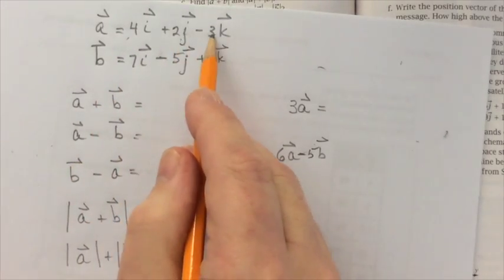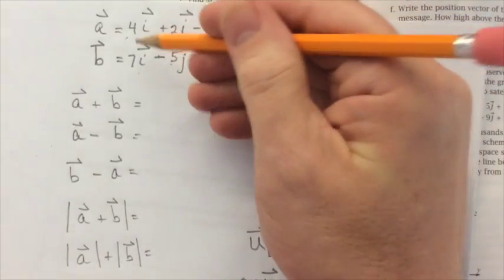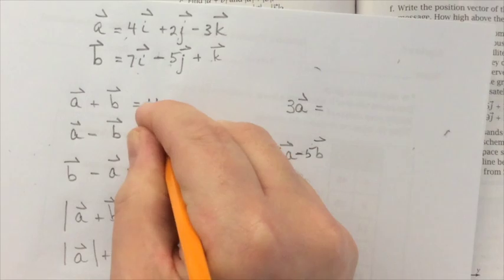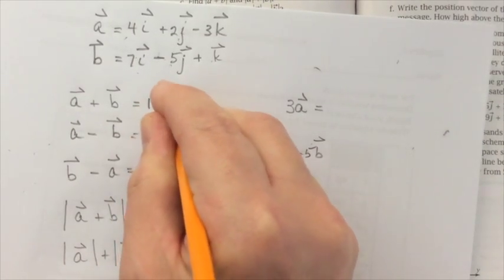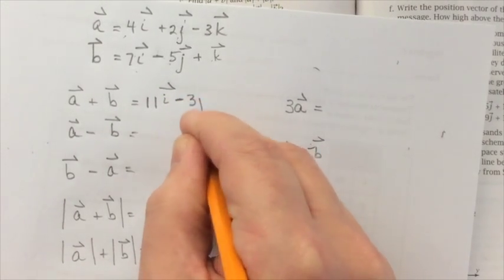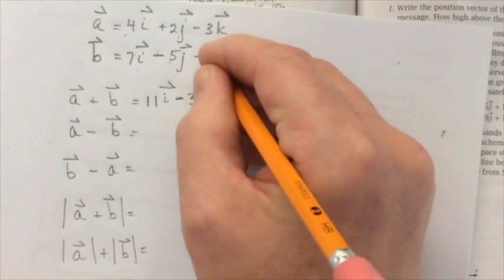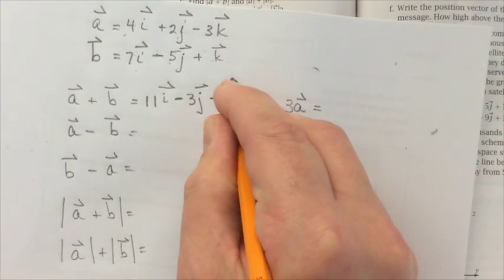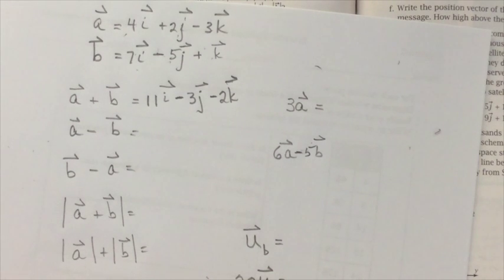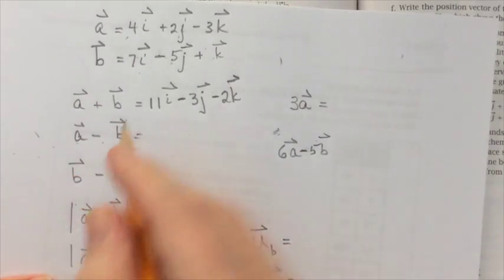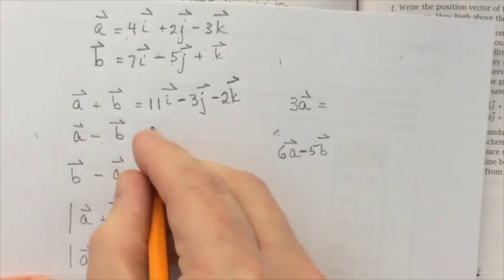The next problem includes two different three-dimensional vectors, A and B, and asks you to add them together. And the way you do that is you literally just add the different components. You've got the I's, the J's, and the K's, and when you add them up, that's what you get. And then it asks you to subtract A minus B, and again, that's what you do. Directly take the two components and subtract them.